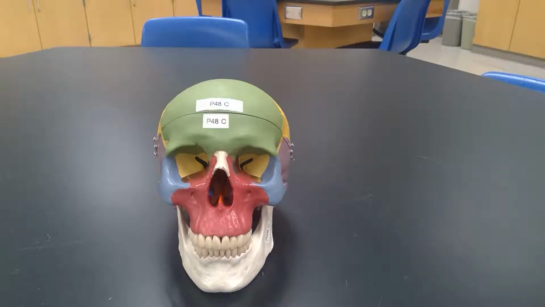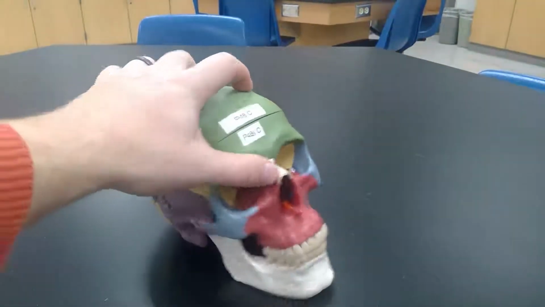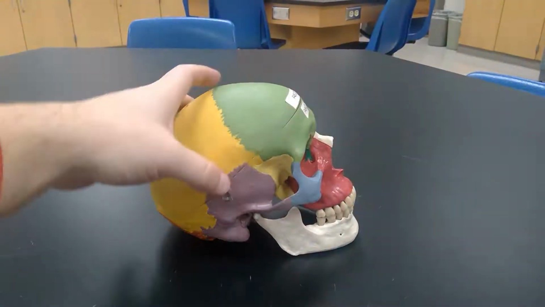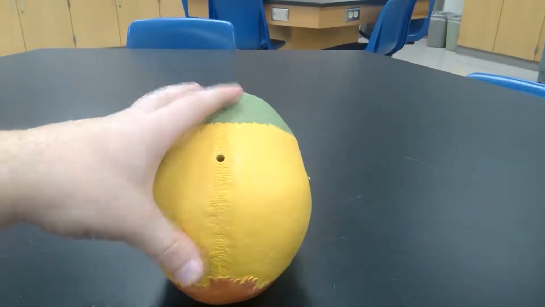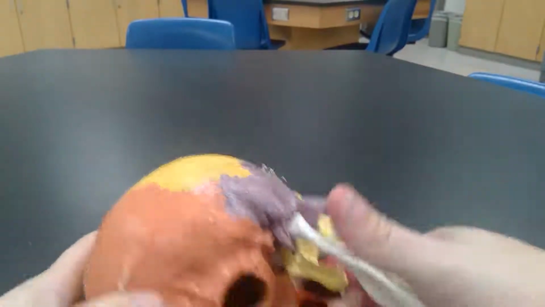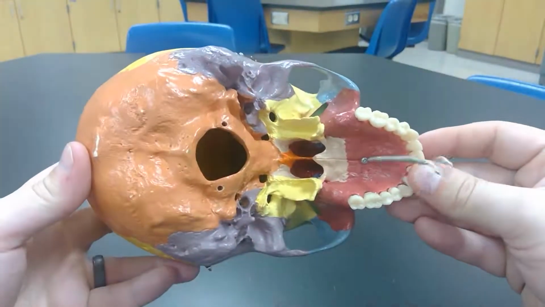Okay, we're going to go over the bone markings of the skull itself. If you look at the skull, you're looking at the front surface of the skull, namely you can see the facial bones. If we turn the skull here, this is a lateral view of the skull itself. Here is our posterior view of the skull. And then we have here our inferior view of the skull.